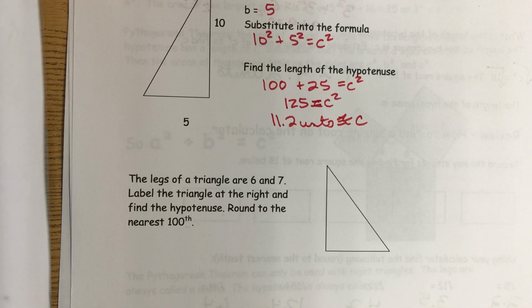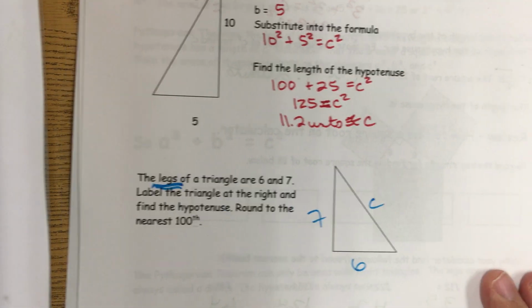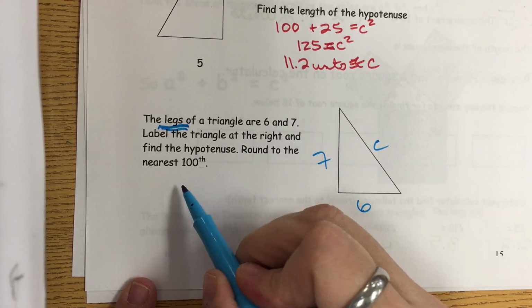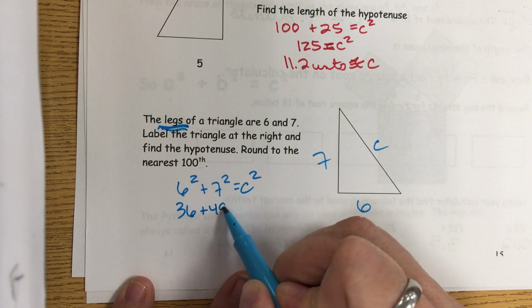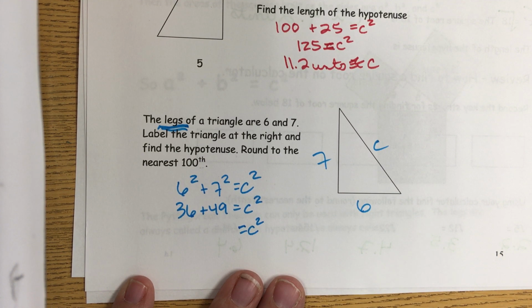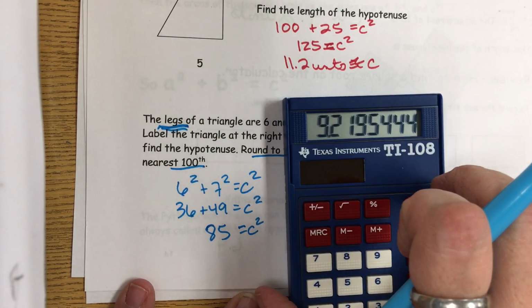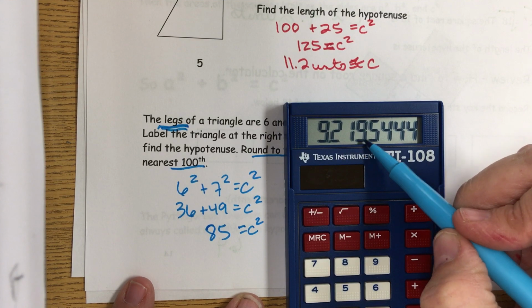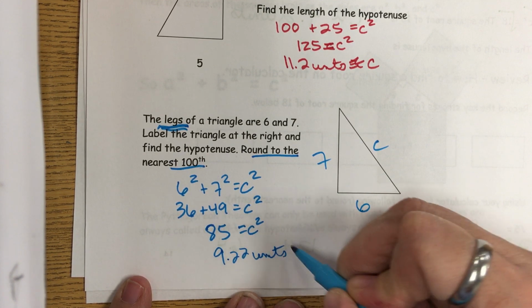This next one says the legs are 6 and 7, and I want to find the hypotenuse. 6 squared plus 7 squared equals C squared. 36 plus 49 equals C squared. 36 plus 49 gets me 85. Take the square root of that. Now, do you notice right here it says round to the nearest 100th? This is the tenths, this is the hundredth, so I have to look next door. That number is bigger than 5, so it's 9.22 units, approximately.